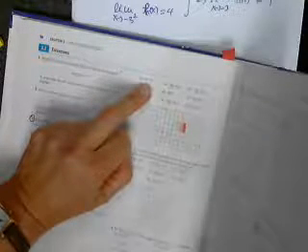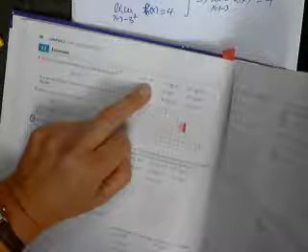Part D. H of -3 does not exist. H of -3 does not exist. This is an open point, and at x equals -3, there is no filled point anywhere.